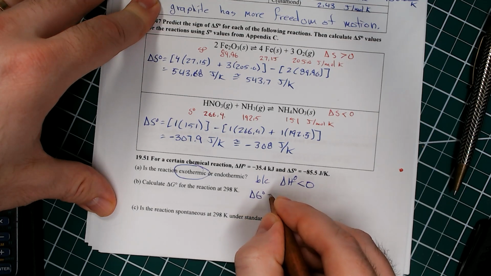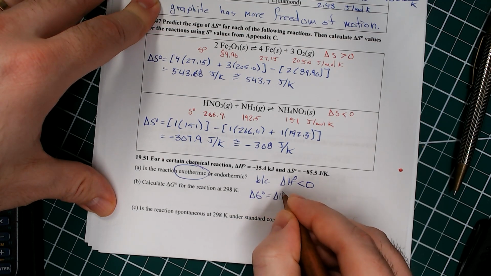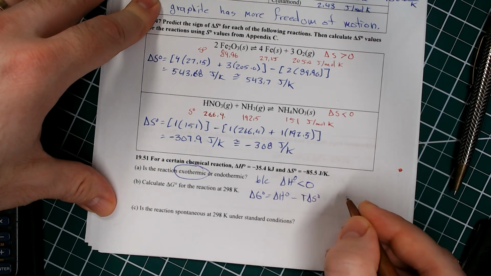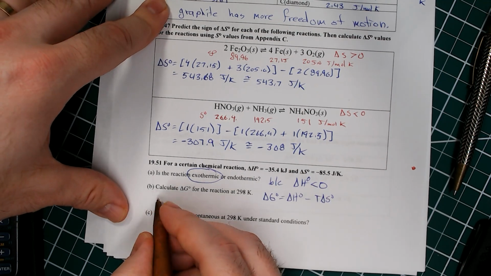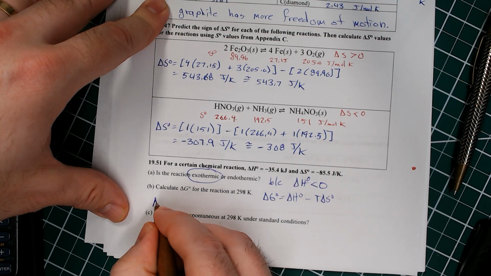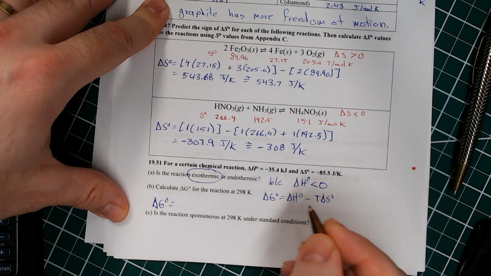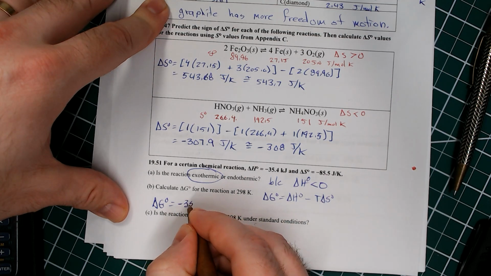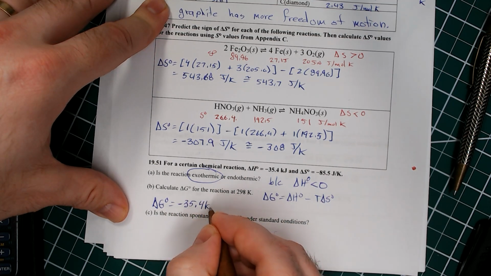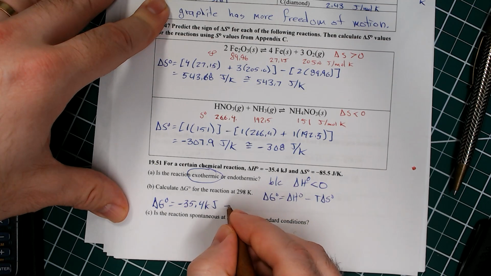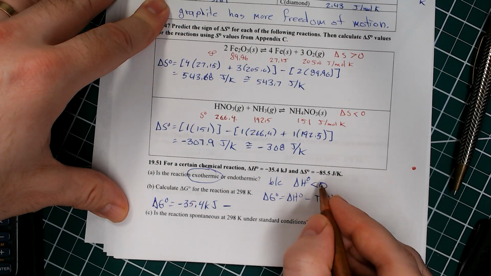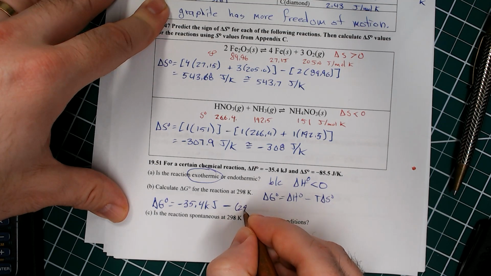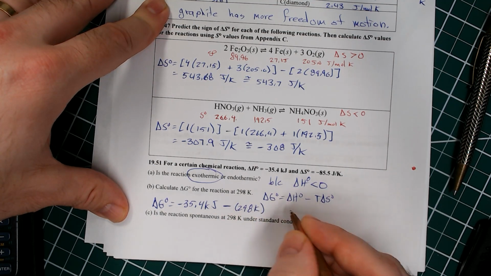Well, delta G is equal to delta H minus T delta S. Now I'm going to come over here so I have a little bit of space to do this. So delta H is negative 35.4 kilojoules minus T. Our temperature here is 298, so 298 Kelvin.